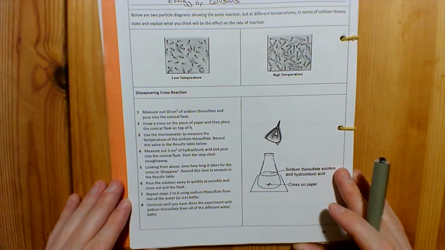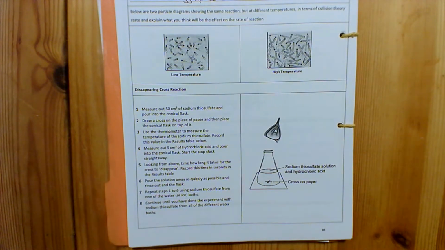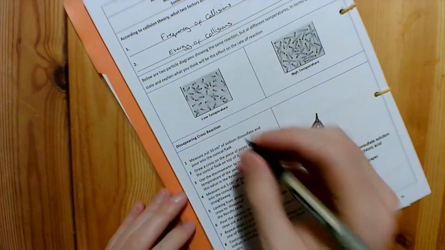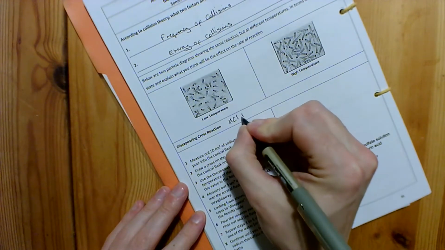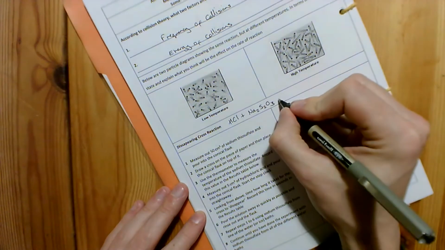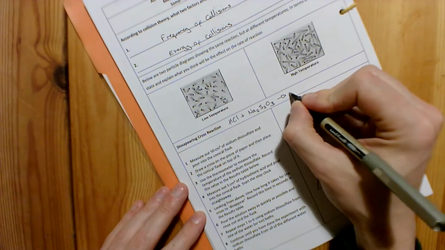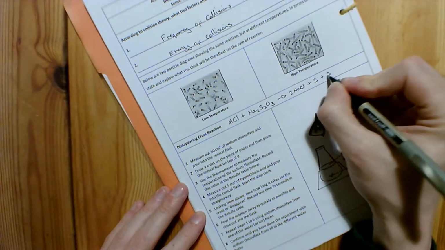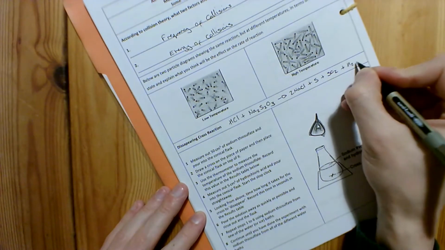So here we have what we call the disappearing cross reaction. Now this is one of the reactions you need to know, and it is one of the required practicals which we will get round to either doing or at least filming. It's a very simple reaction. It's sodium thiosulfate reacting with hydrochloric acid. So hydrochloric acid plus sodium thiosulfate, and the products of this are sodium chloride, sulfur, sulfur dioxide, and water.